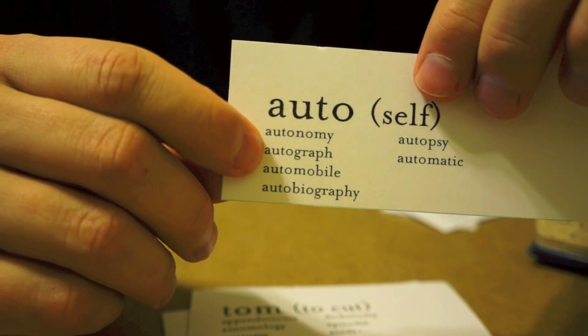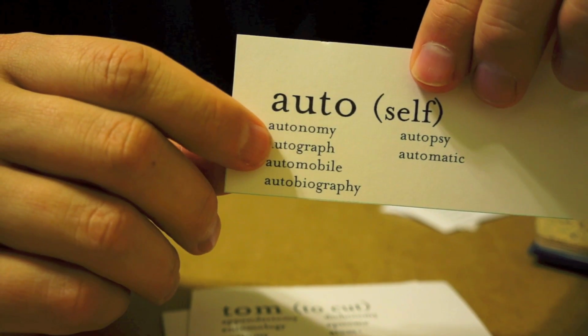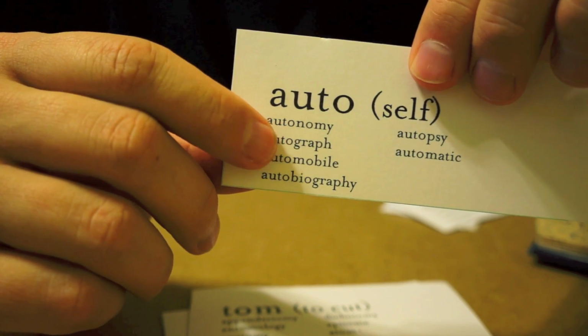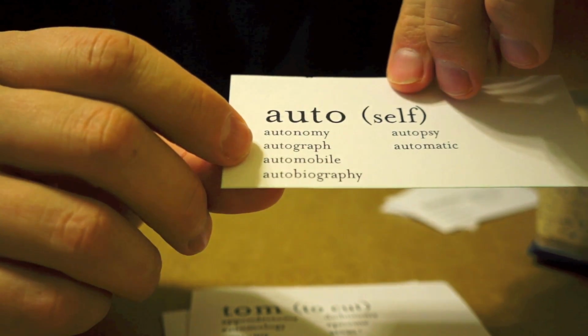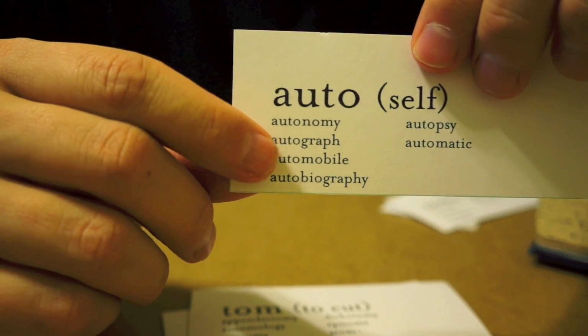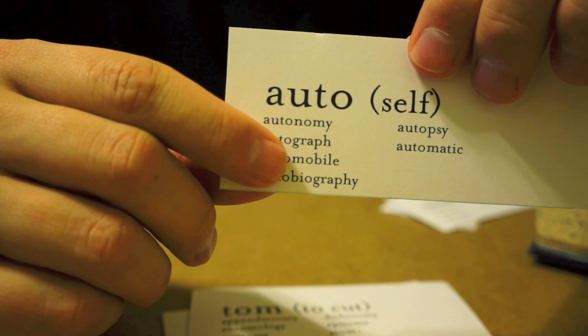Autograph is someone's signature. Auto meaning self, and graph meaning to write. And automobile, auto meaning self, and mobile meaning motion or moving.